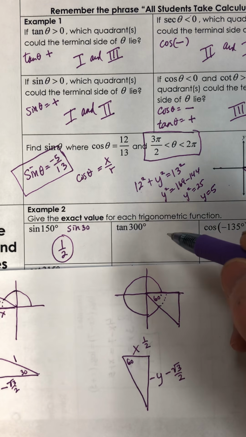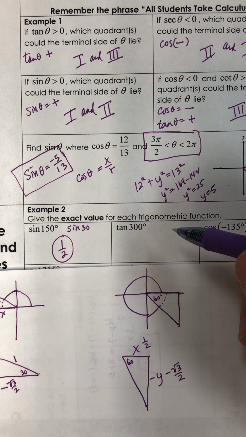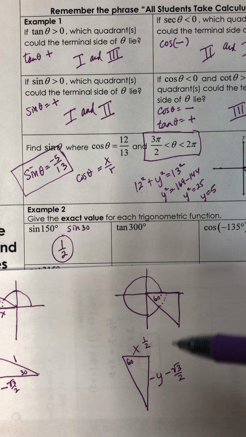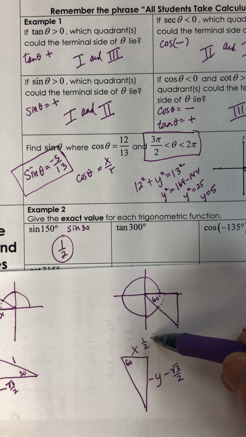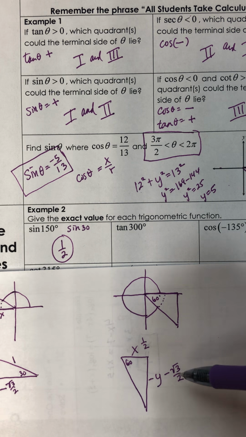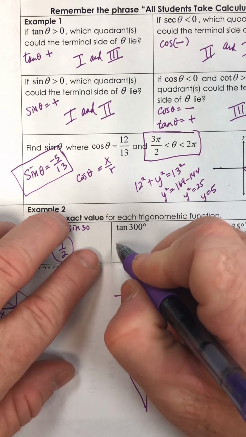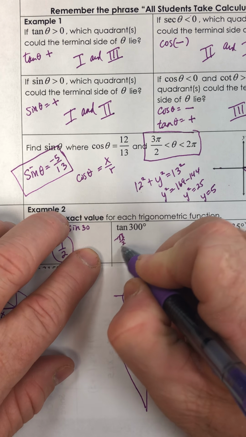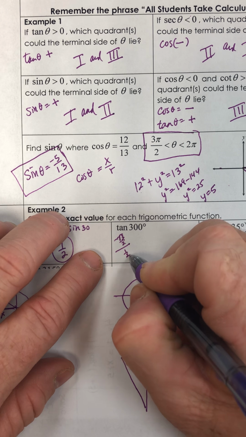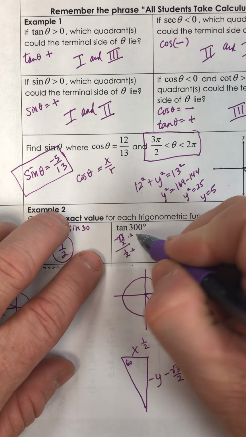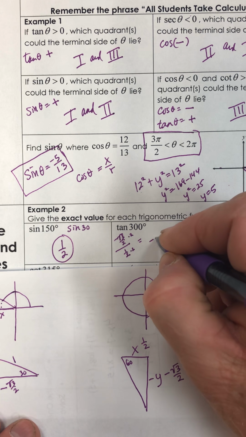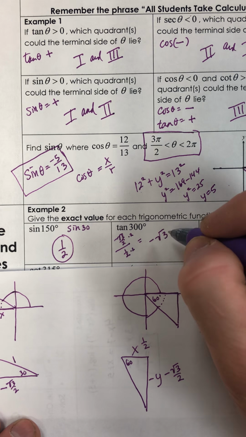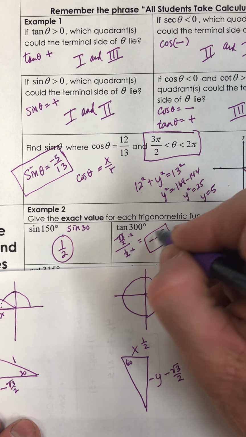And we want the tangent. So what is the tangent? The tangent is the what? The y value divided by the x value. So the y value divided by the x value, times 2 times 2. We've already done this on the chart if you look back at your other chart. But since we're in the fourth quadrant, it would be negative square root of 3.